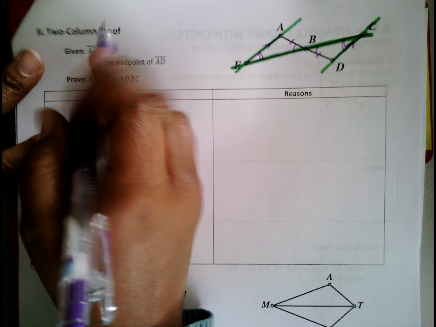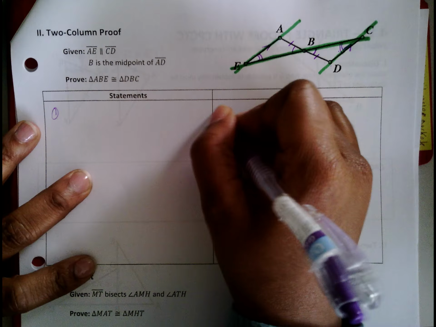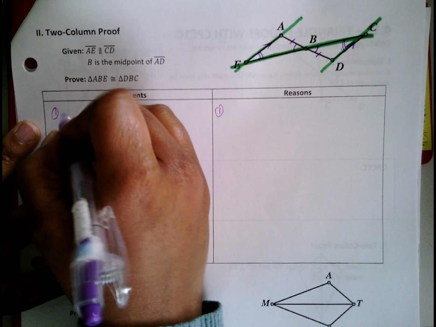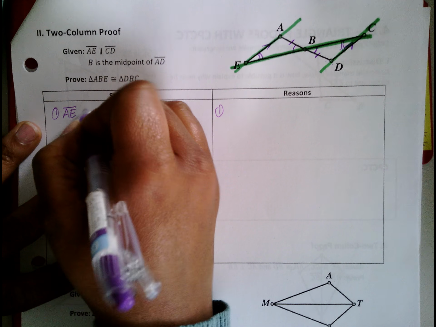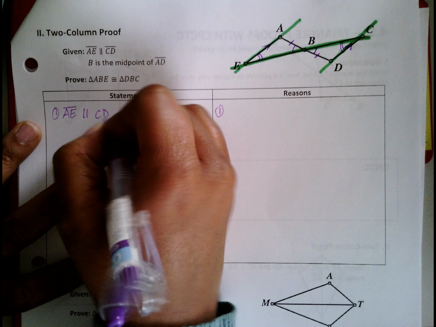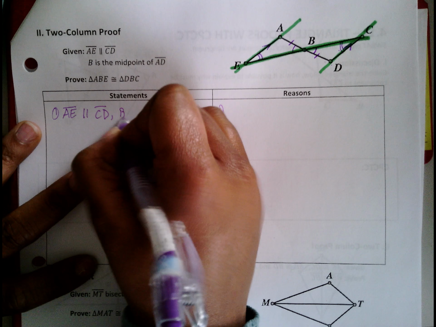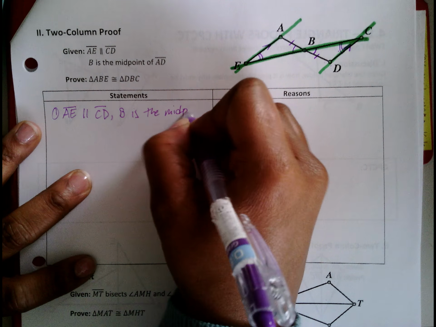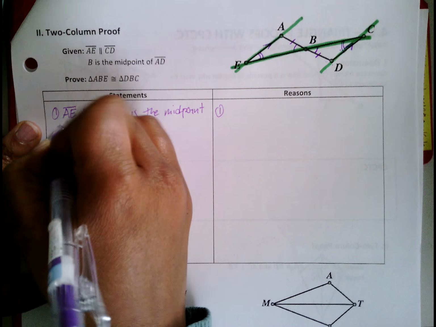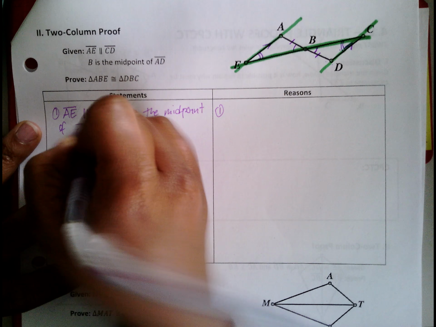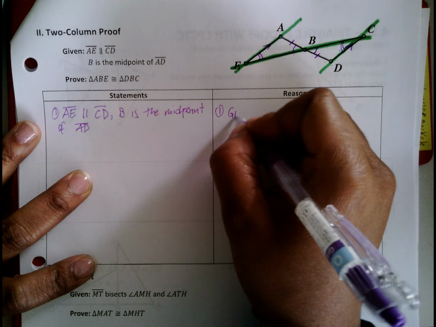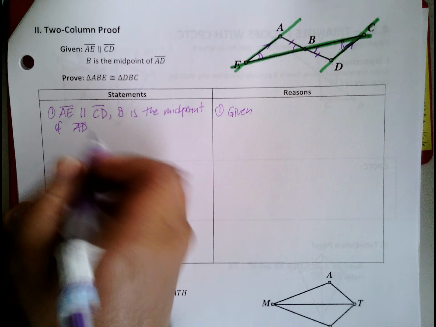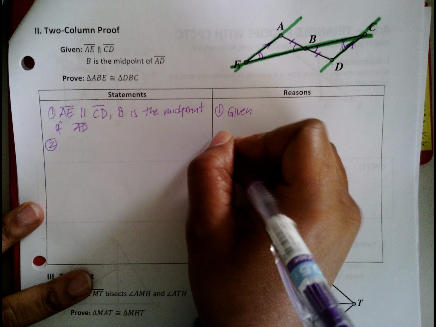Let's start with the first statement, which is always the given. We're just going to write that information, and the reason for that is given. Our second statement is going to flow from the given.